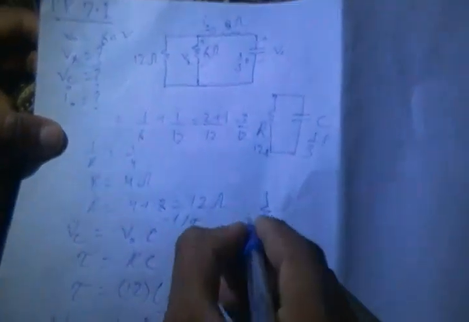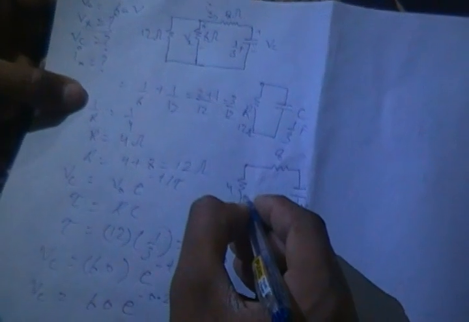Now we have to find the voltage of this resistor. So you can see that their equivalent is 4 ohm, and there is an 8 ohm resistor, and then there is a capacitor Vc. The capacitor is parallel to these both resistors, so the voltage of this capacitor is also the voltage across the 8 ohm and 4 ohm resistors.